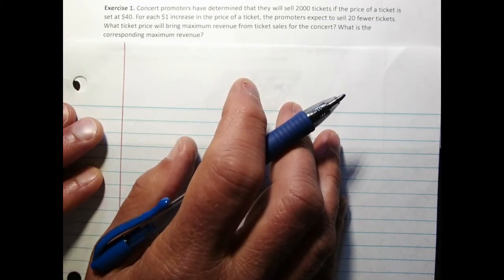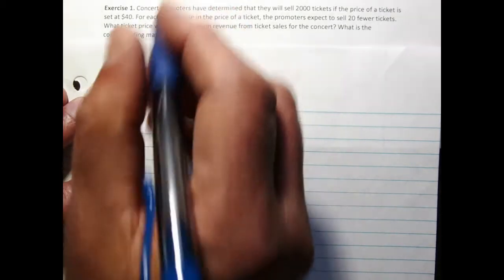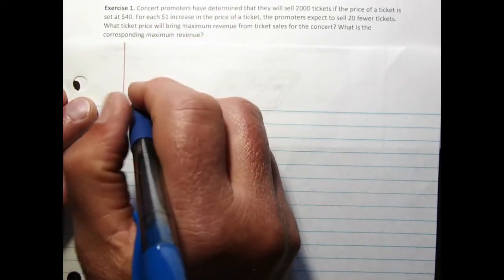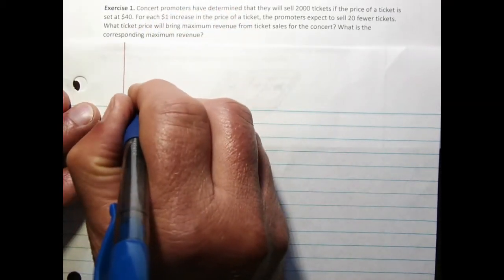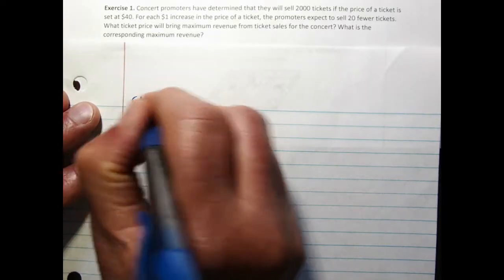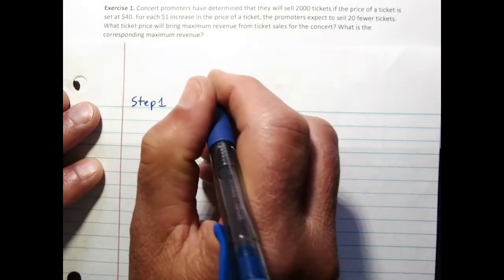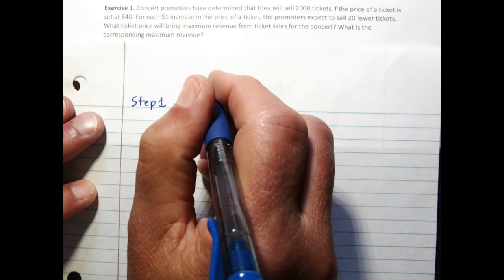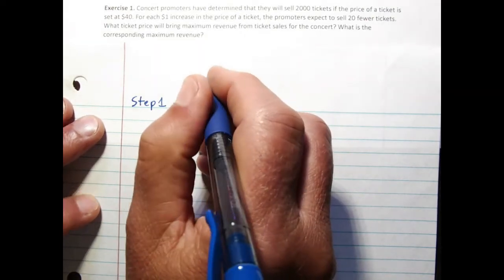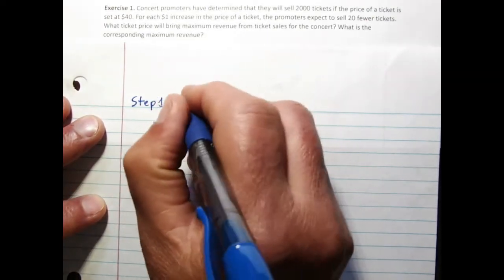So we're going to start going through my 4 steps here, where step 1 is a crucial step where we have to identify the function we want to maximize.